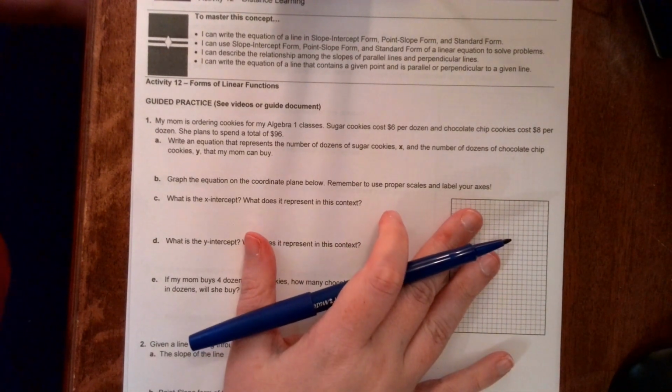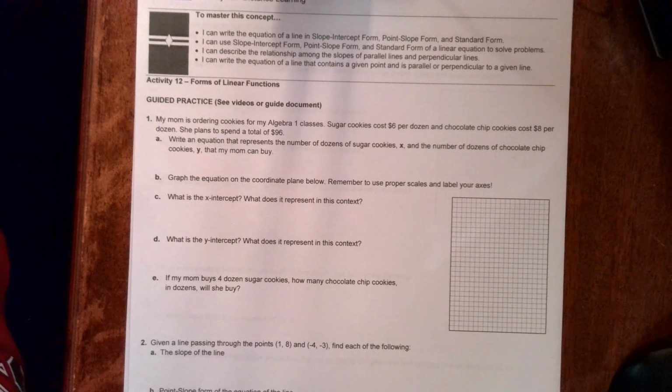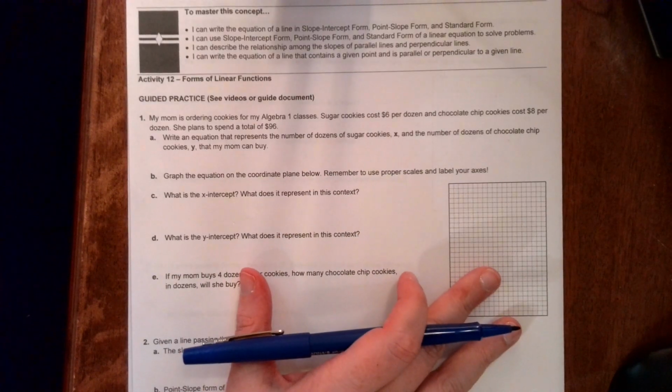All right, we are still in Unit 2B. We are on Activity 12, and this is all on the different forms of linear functions. So let's start looking at our review.